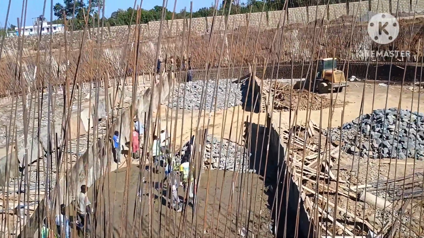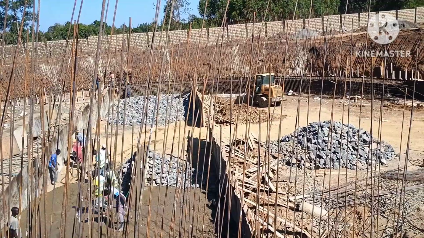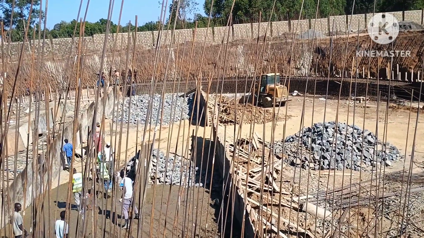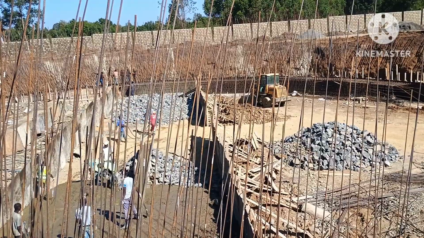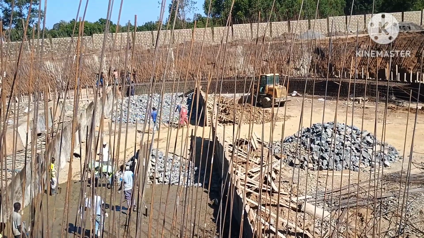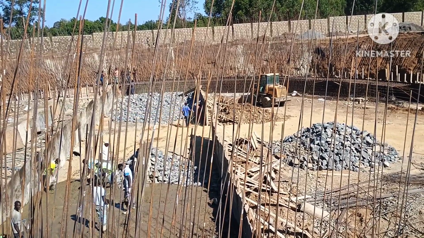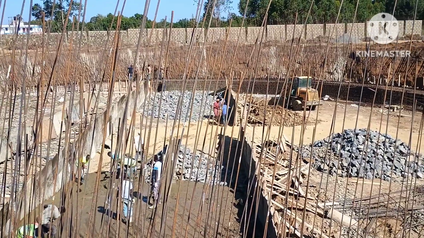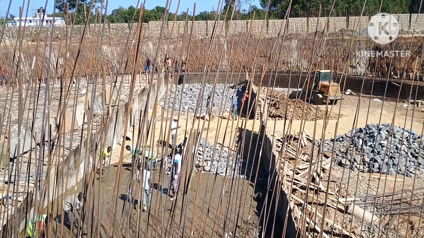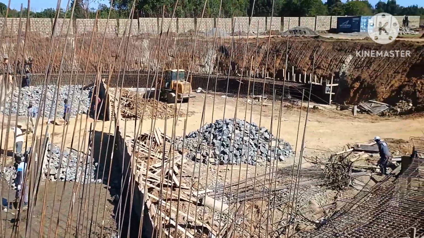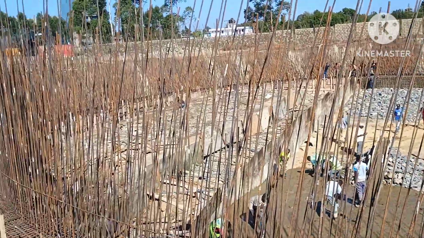You may ask what grade of concrete we use. The grade of concrete is decided by your structural engineer. In this project of mine, I use M15 grade concrete. On my site, I use 60% concrete and 40% boulder stone. This mixture is called plum concrete.